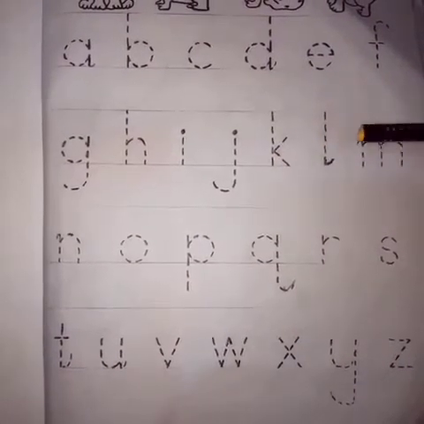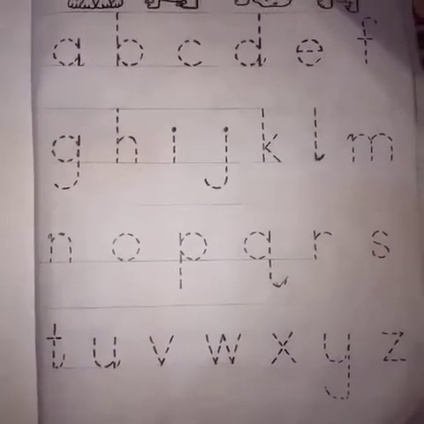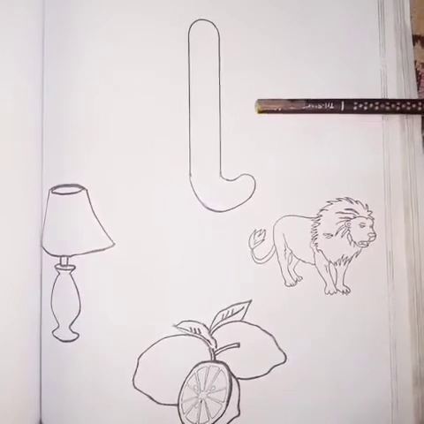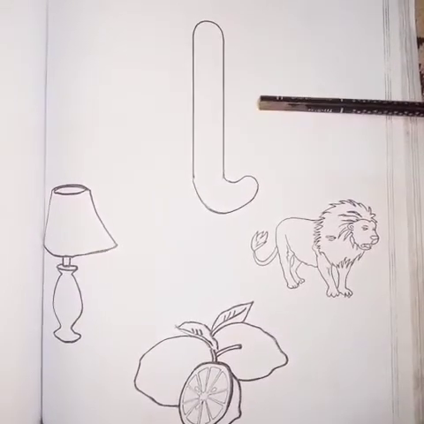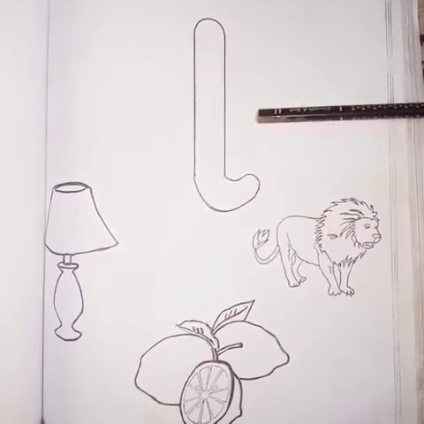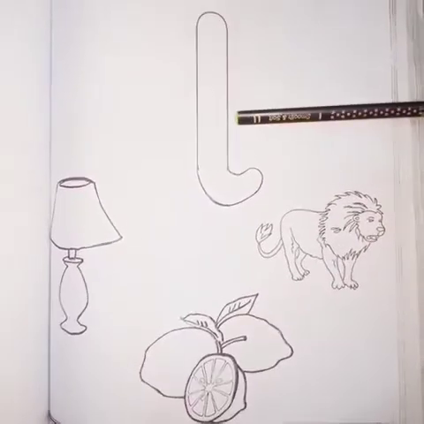As you know, in the last week we had done the phonics and vocabulary words of letters A to K. So today we are going to move further from L to Z. So let's start it. This is letter L: L line, L lemon, L lamp.